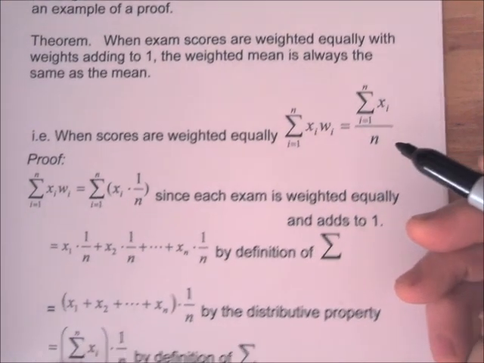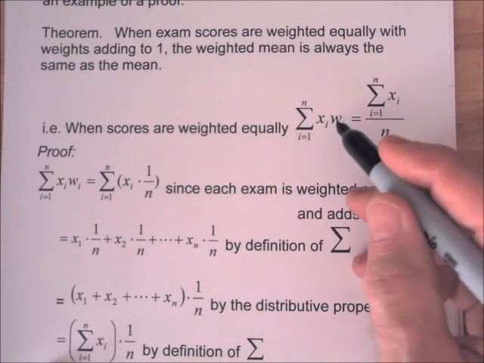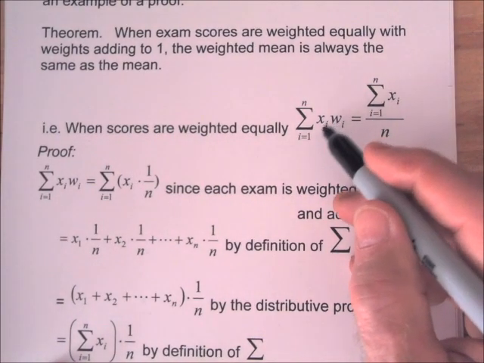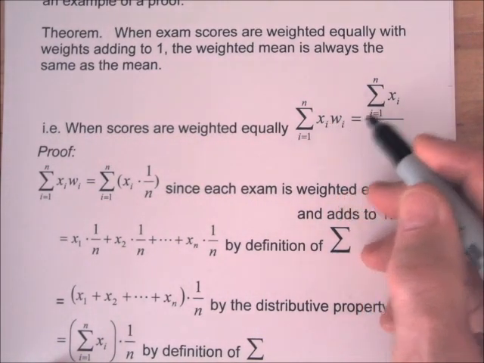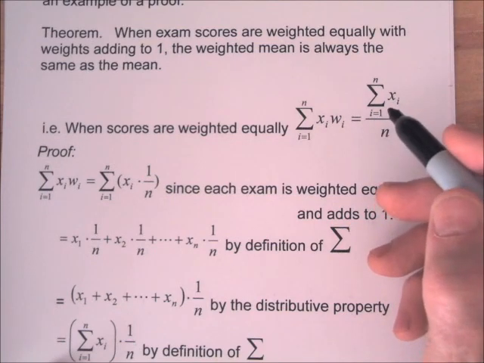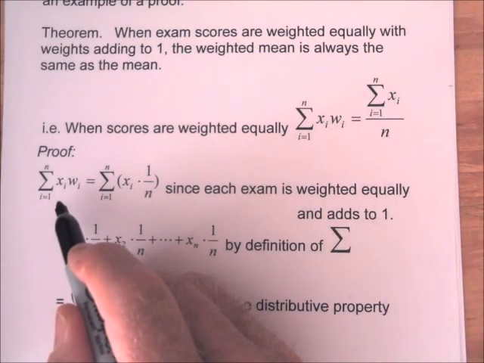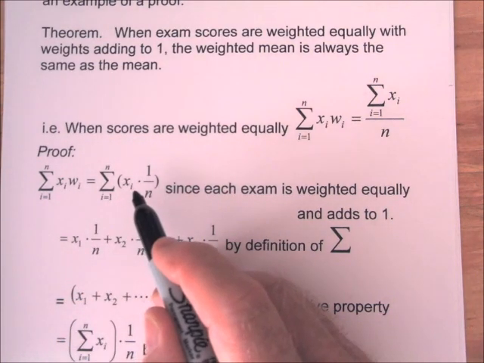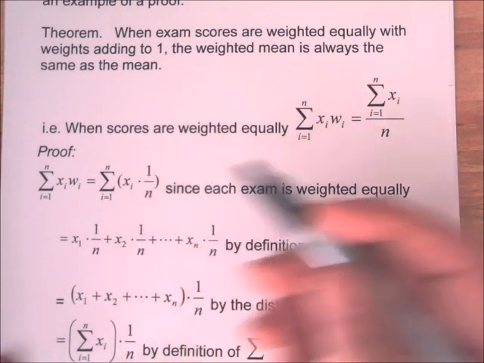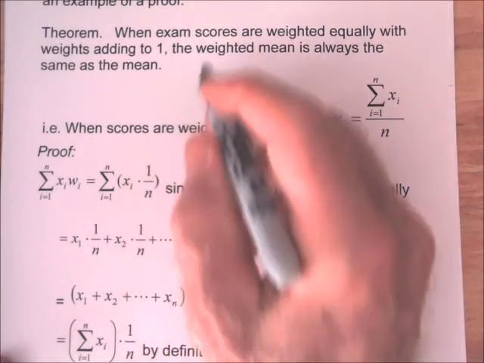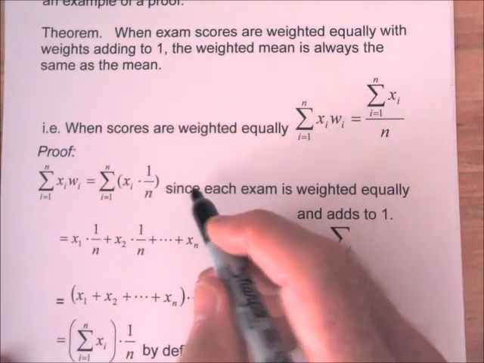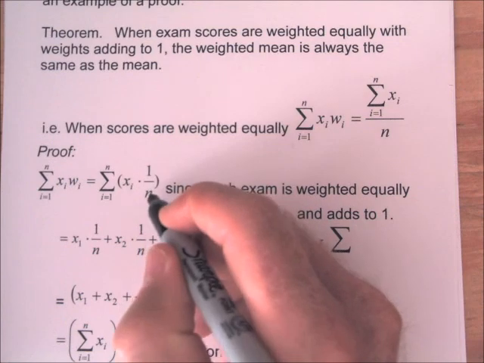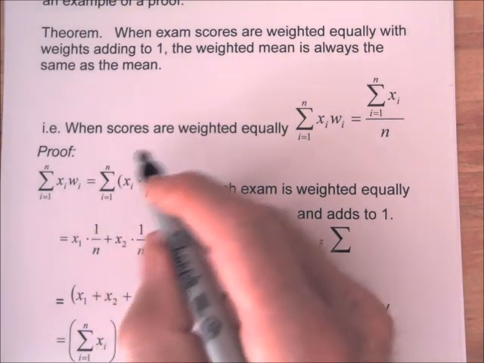So to prove this, what I want to do is start with the left side of the equation and manipulate it to try to get it equal to the right side. So we're starting with the left side here, the summation i equal 1 to n xi wi, and because the scores are weighted equally, as we said up here, each weight has to be 1 over n. So I'm replacing wi with 1 over n.